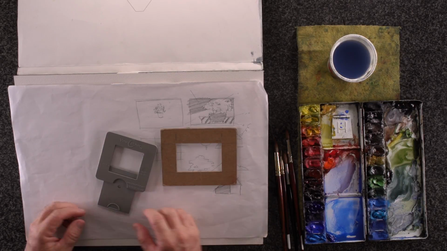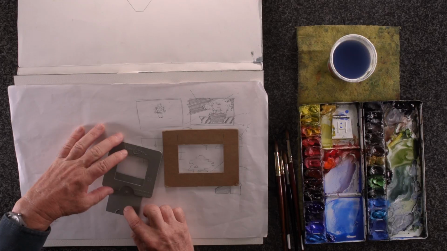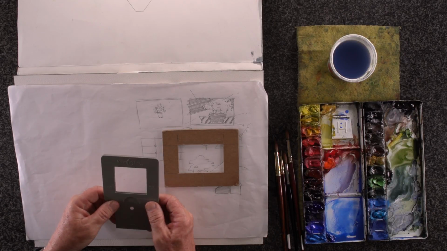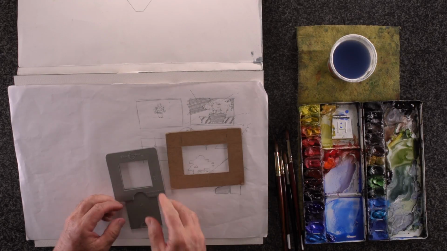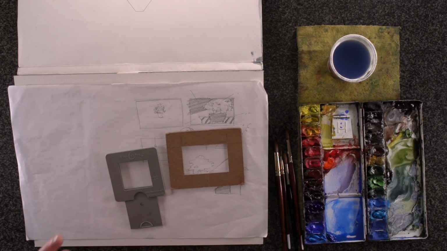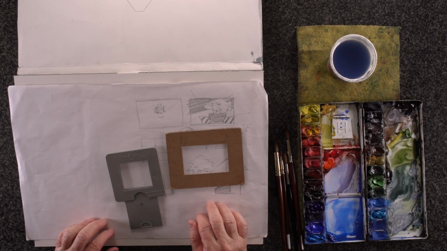Now, we tend to prefer rectangular formats, but it's the same thing if you're painting in a square format. How do you frame the elements you're painting up in such a way that you've got an interesting composition? That's what you're after. That's what you're trying to do.